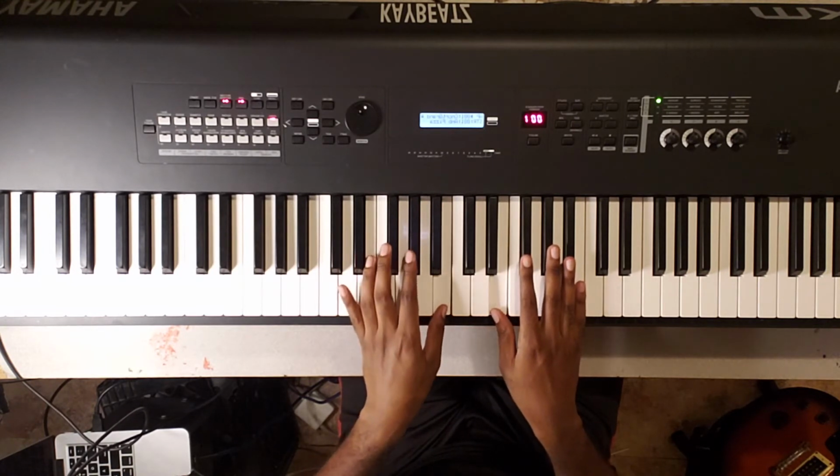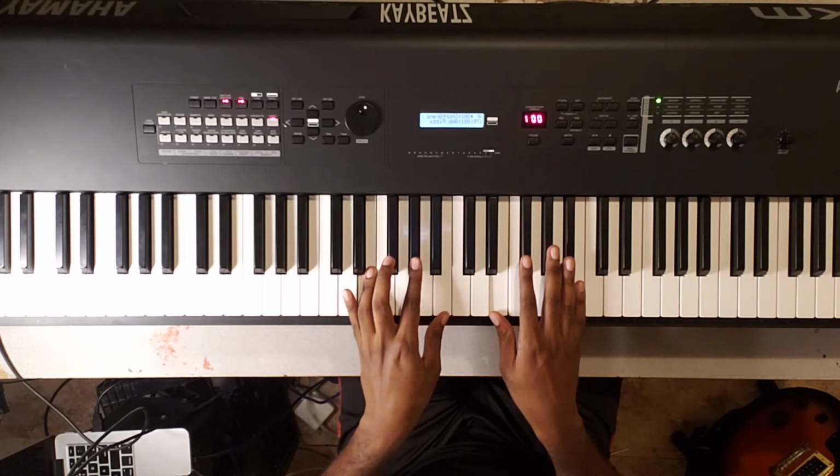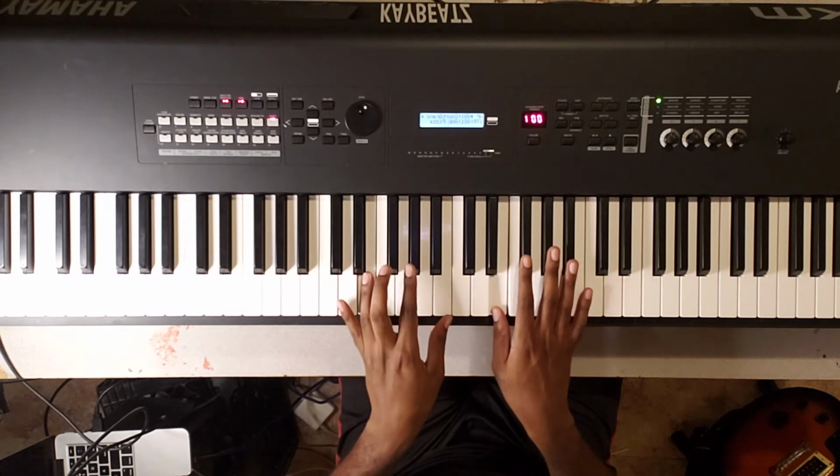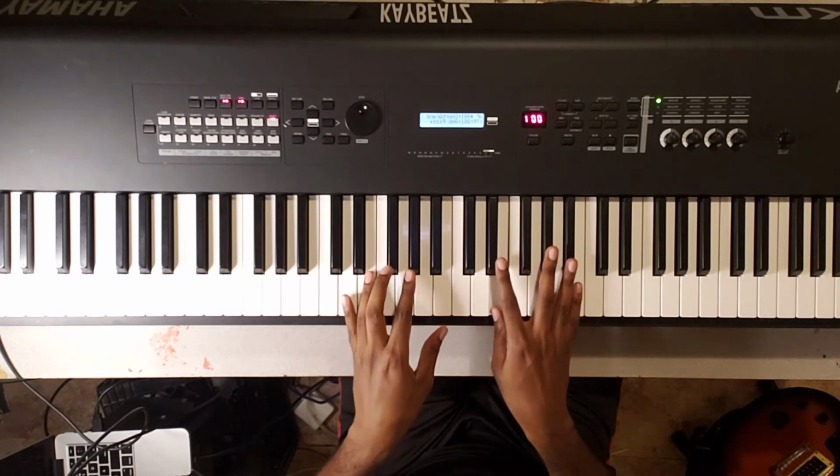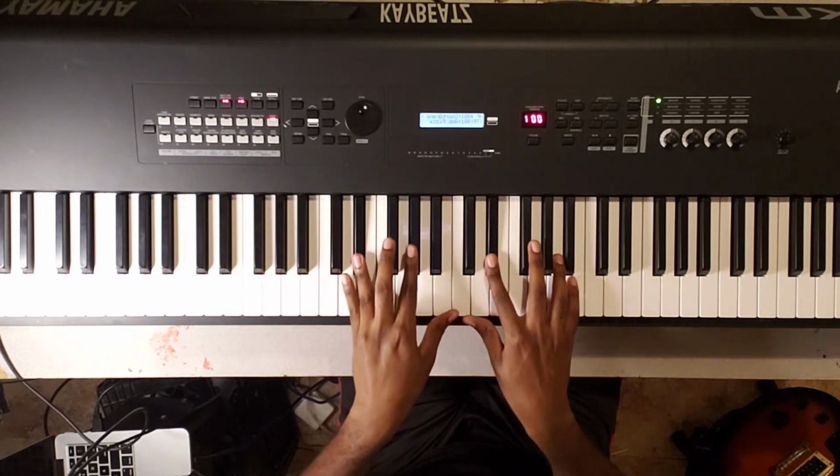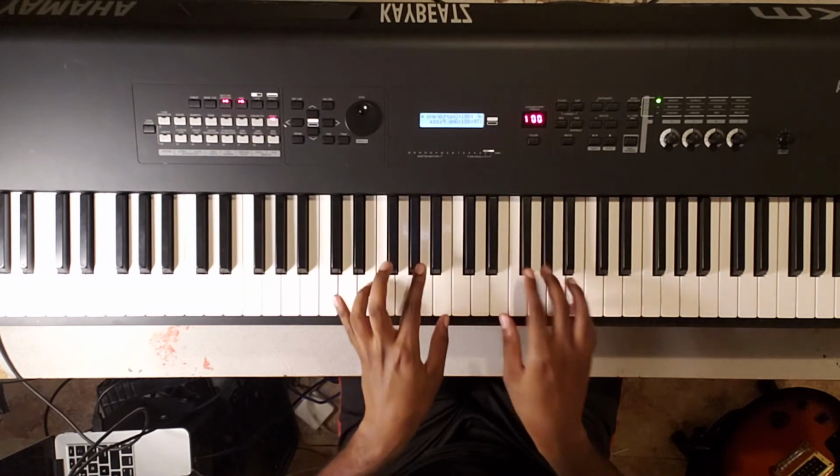F, G sharp, and C. Then what we're going to be doing is just lifting the C and sharpening it to C sharp.